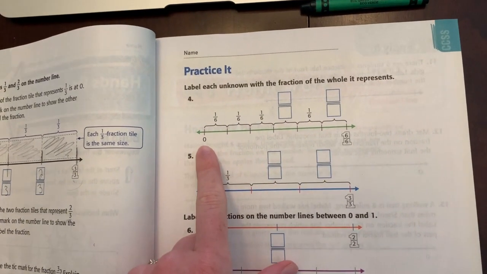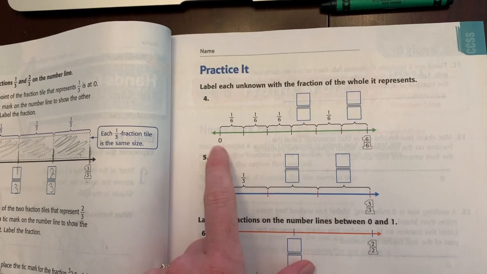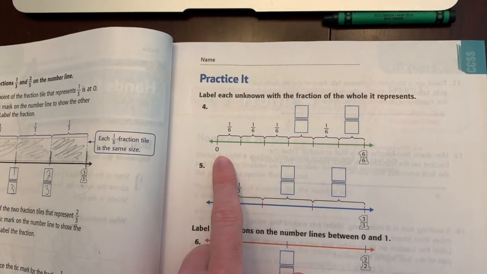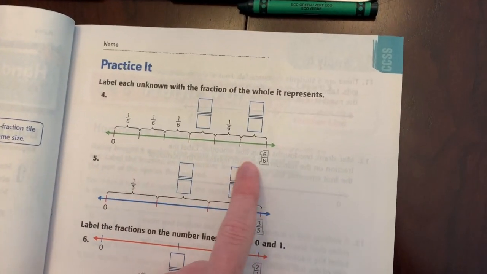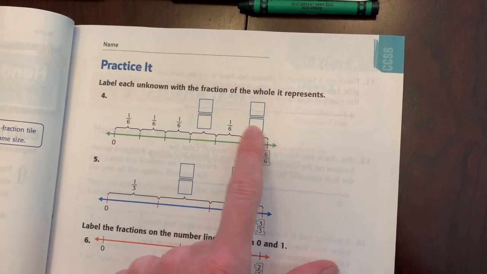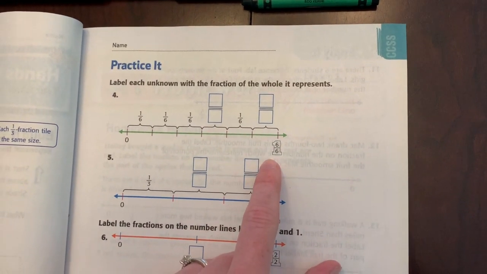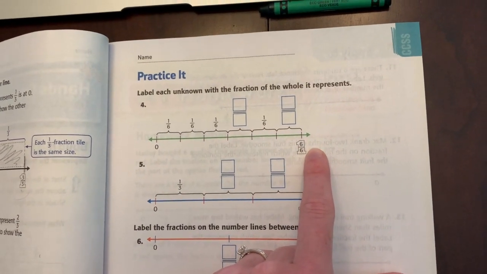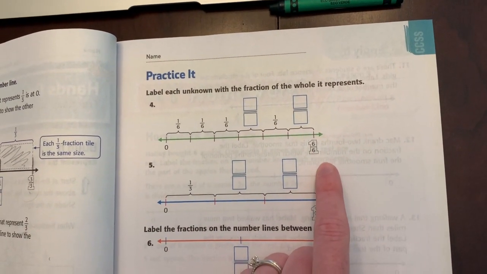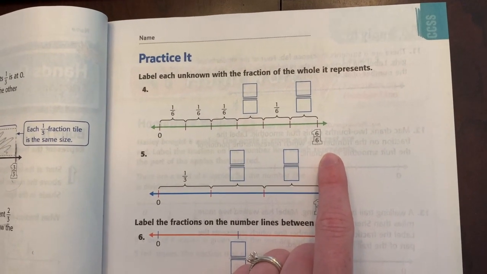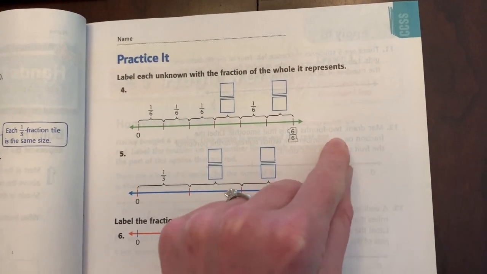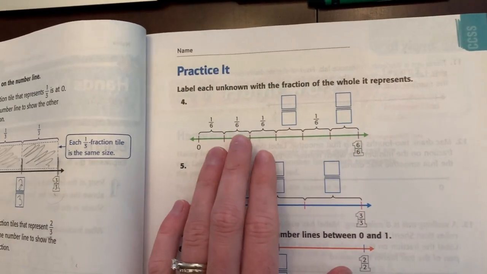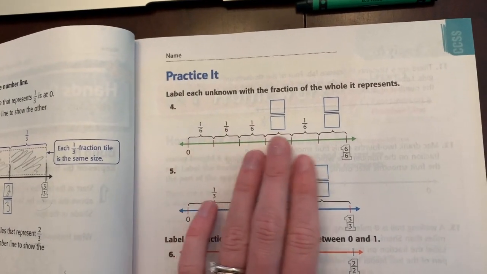Okay, we see that we're starting at 0, and pretty much all of the number lines that we're going to be working with will begin with 0. So that's good to know. At the other end of our number line, we have what I like to call the big 1, which is the number over itself. So we have 6 over 6, which is the same as 1 whole. Think about if we had our bar fractions, and if we had 6 1/6 pieces, we would have 1 whole bar fraction. And that's what it's wanting us to do when we label this number line.